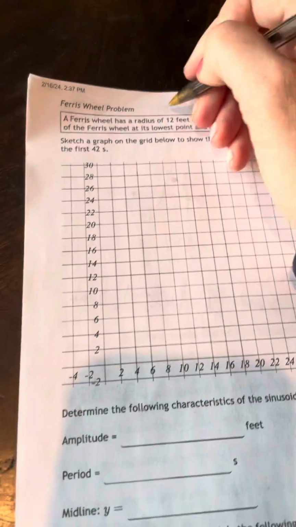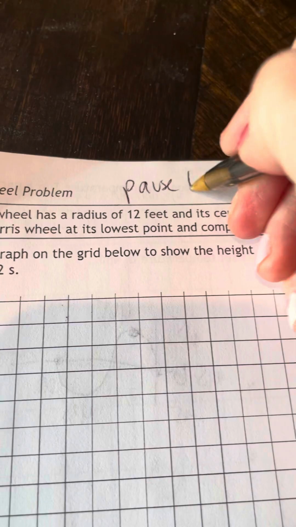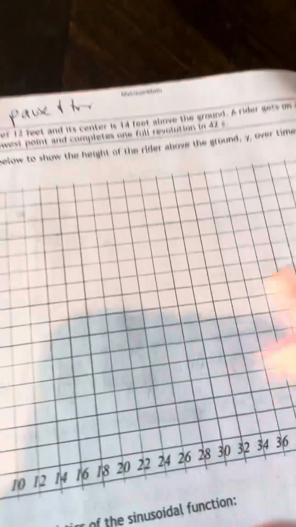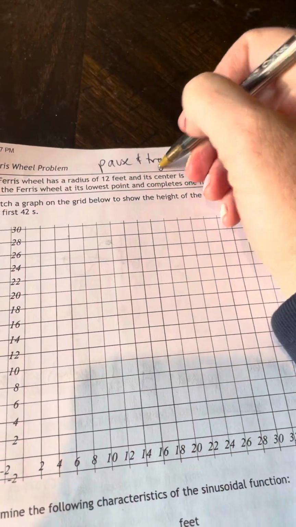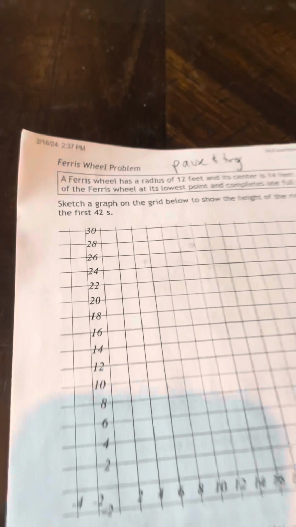Okay, last one. Again, I'm going to strongly suggest that you pause and try. See what you can do. Okay, try looks like that. Okay. All right, here we go.